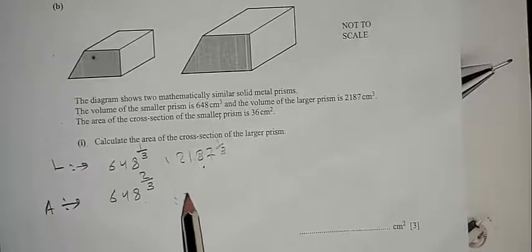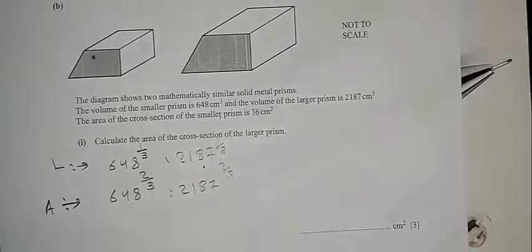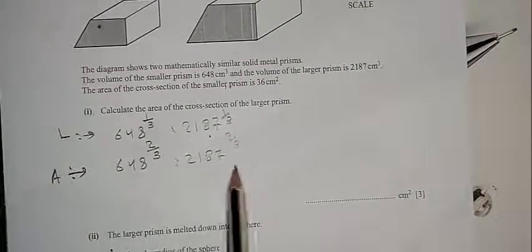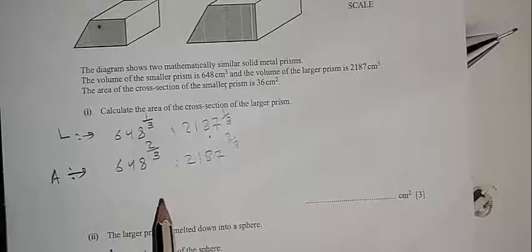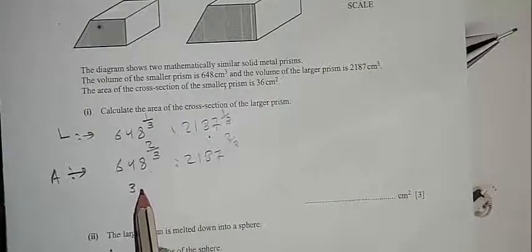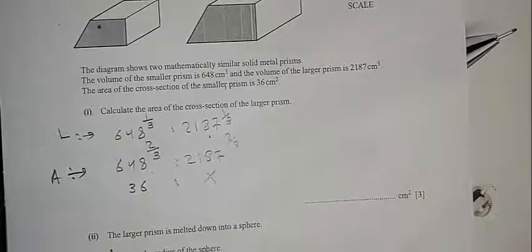And this one will be 2187 to power 2 over 3 also. Now we will use this ratio of area to find the area of the cross section of the larger prism. We know the cross section of the smaller prism is 36. We will write it here, 36, and here we can write x.